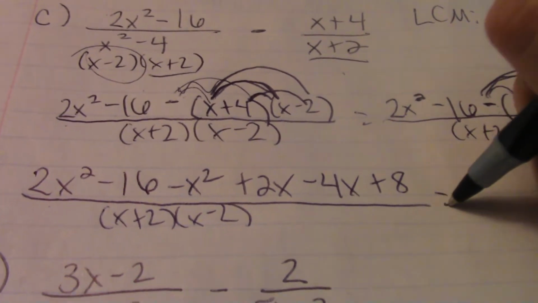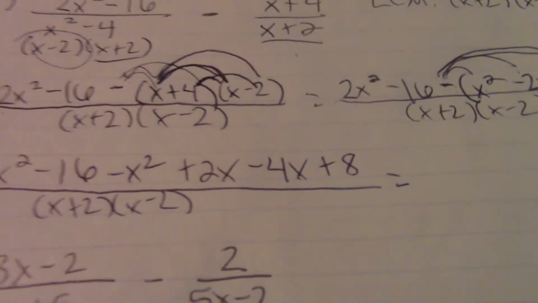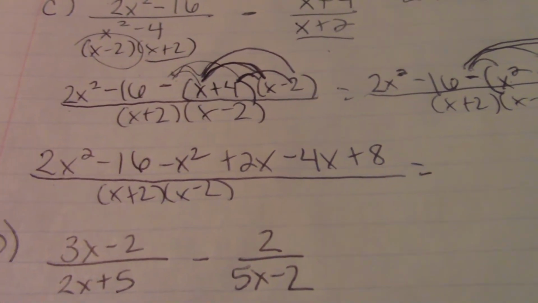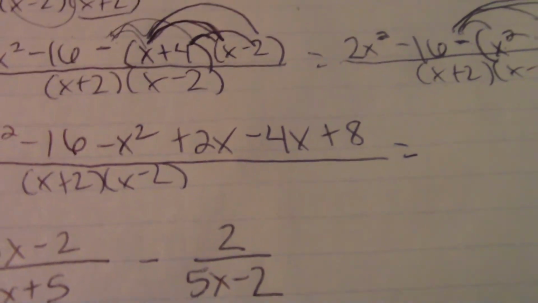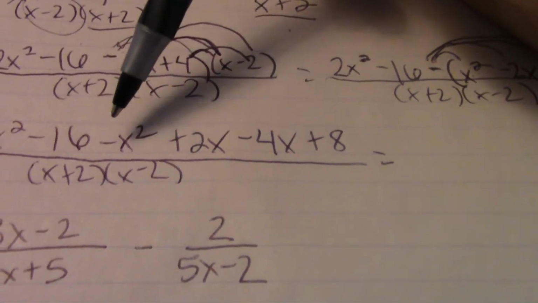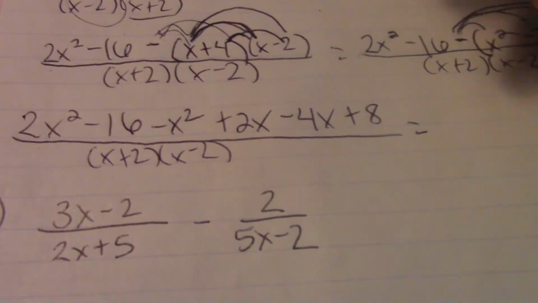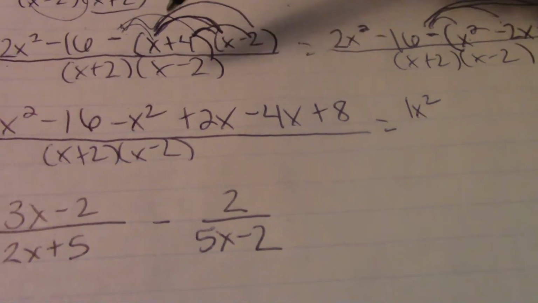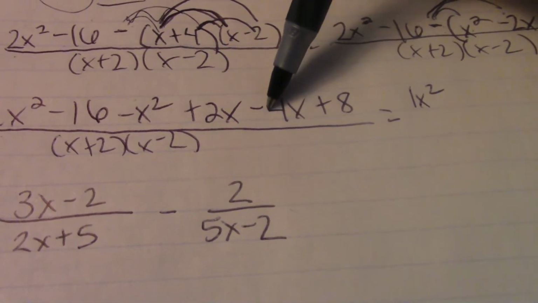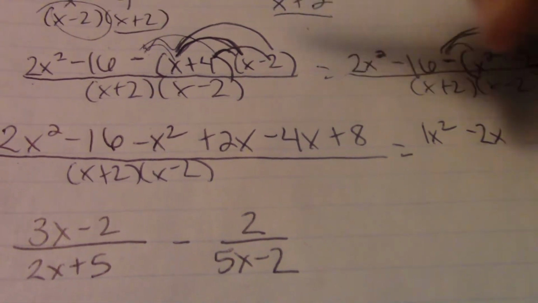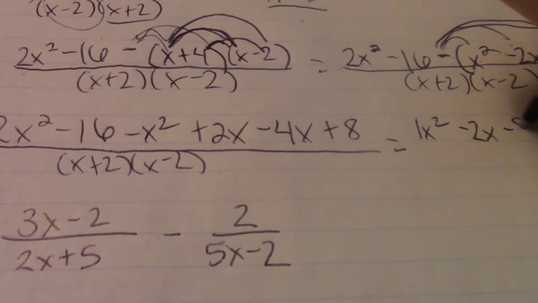Combine like terms. And we are going to get 2 minus 1 makes 1x squared. 2 minus 4 makes negative 2x. Negative 16 plus 8 makes negative 8.